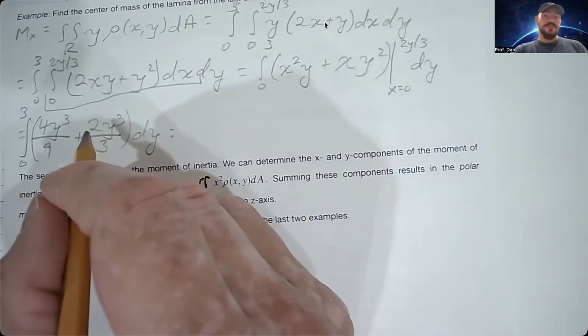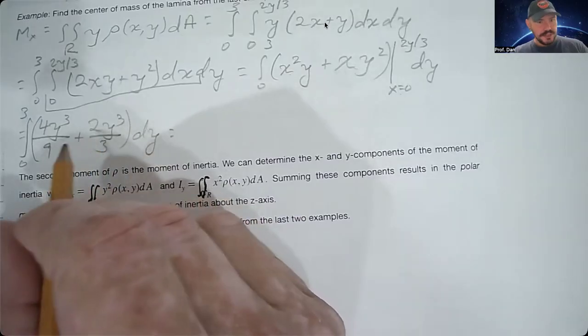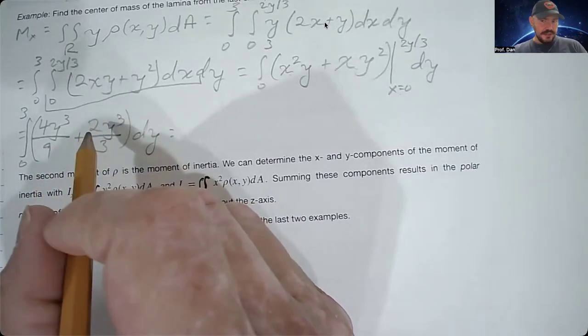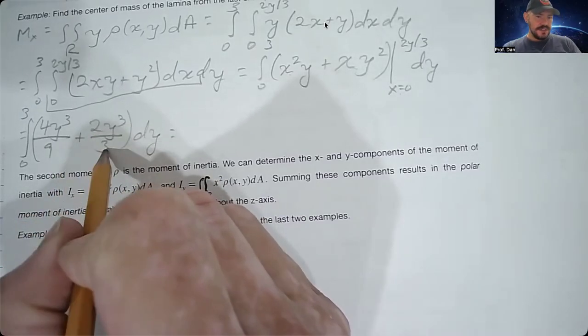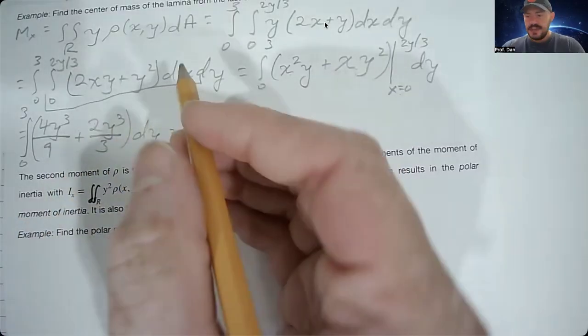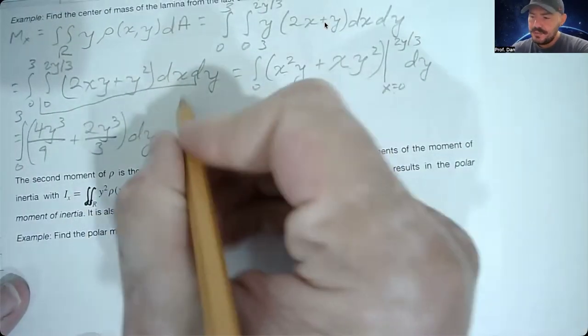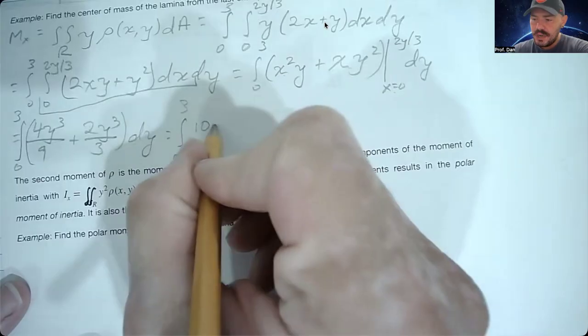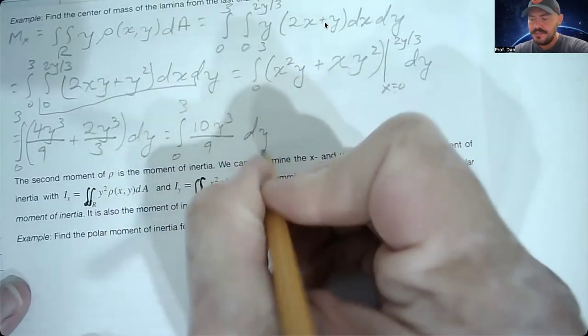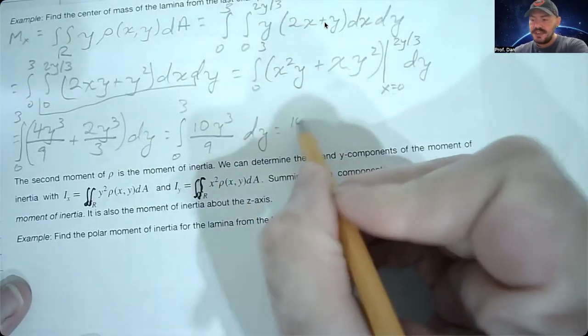So same variable, same power means they're like terms. I can combine them. I would need a common denominator, though. So multiply top and bottom of this one by 3. And we're adding 6 over 9. So this is really the integral from 0 to 3 of 10y cubed over 9 dy. Which, of course, I can take the 10/9 out.